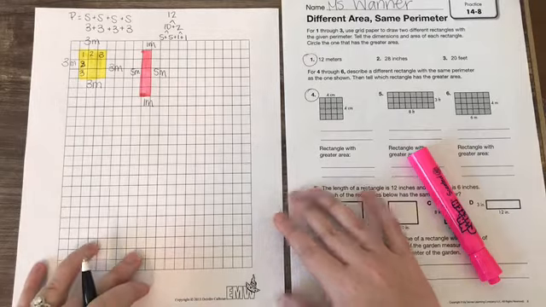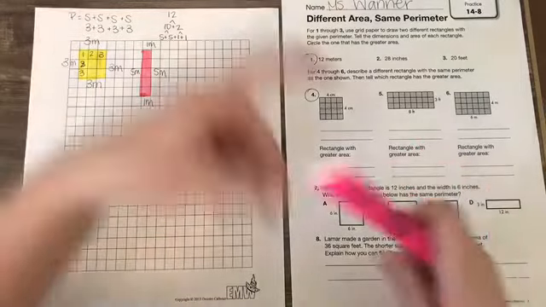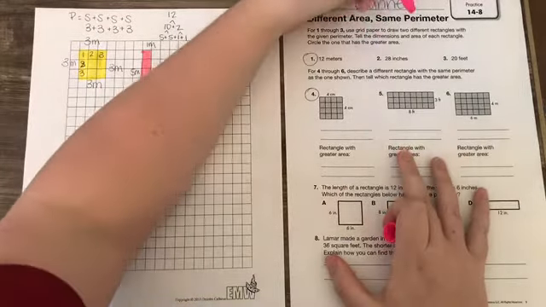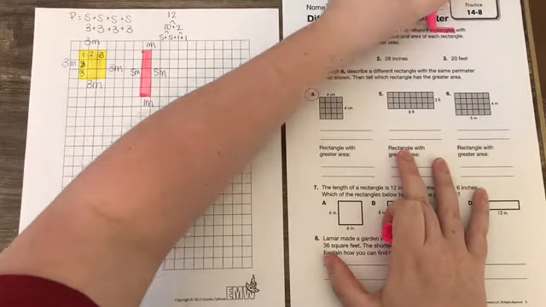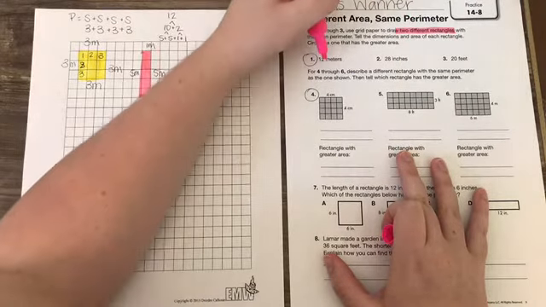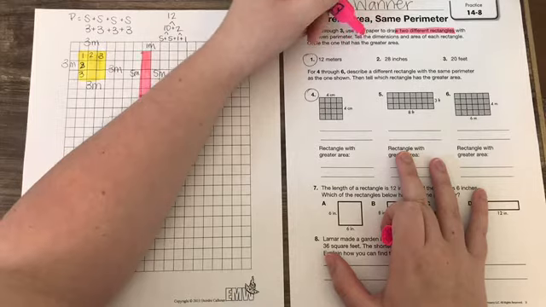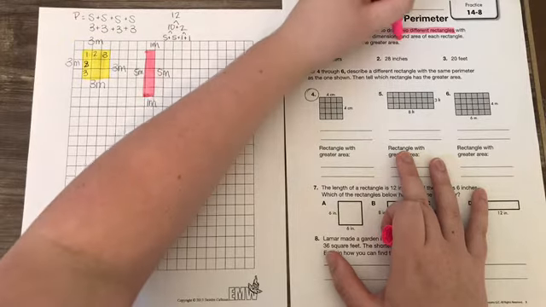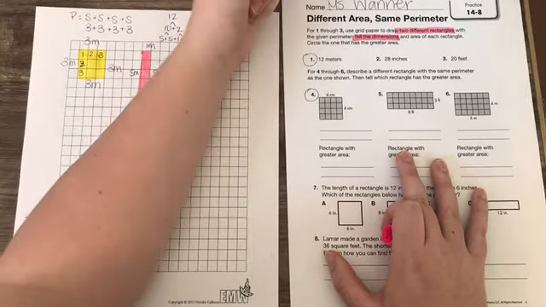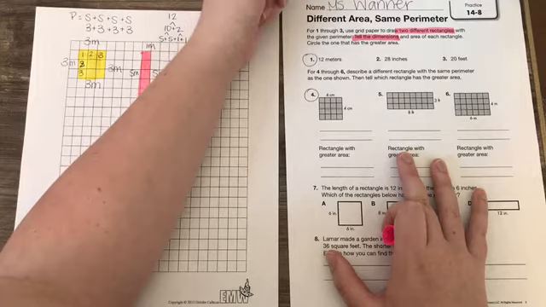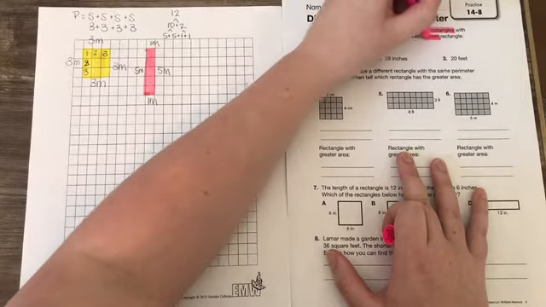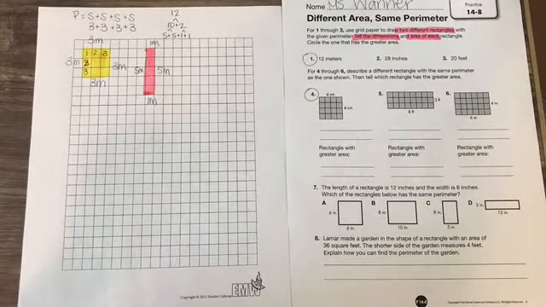So now I need to see, let's see. So I drew 2 different rectangles with a given perimeter, and I also told the dimensions of the rectangles. And now I need to find the area of each rectangle and circle which one is greater.